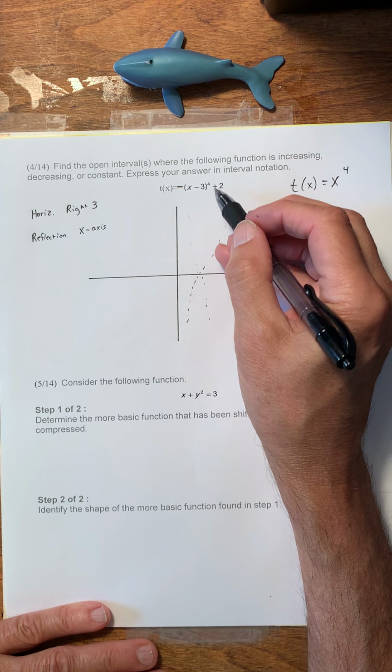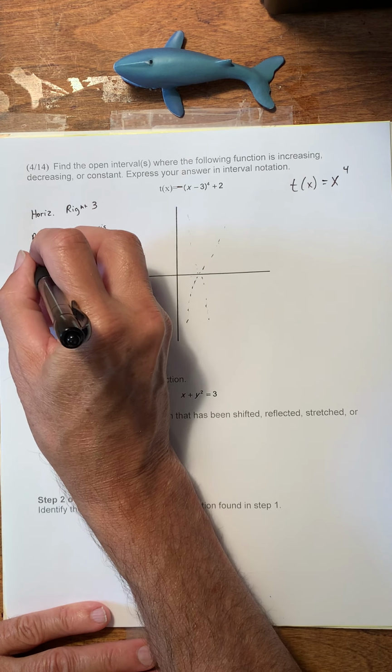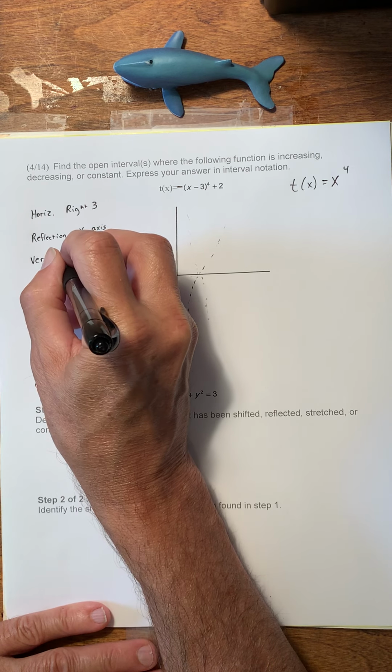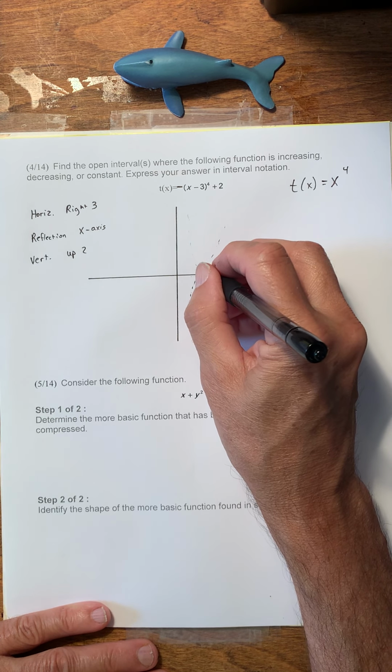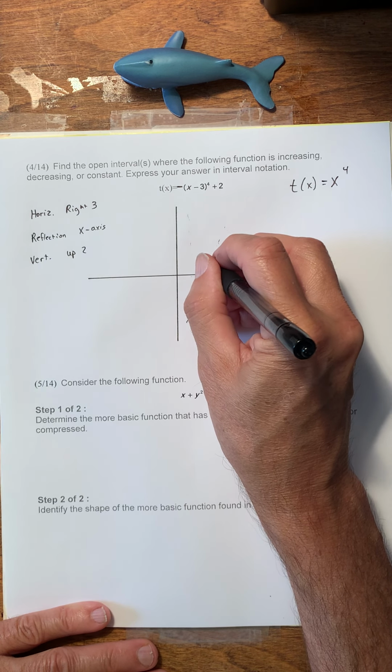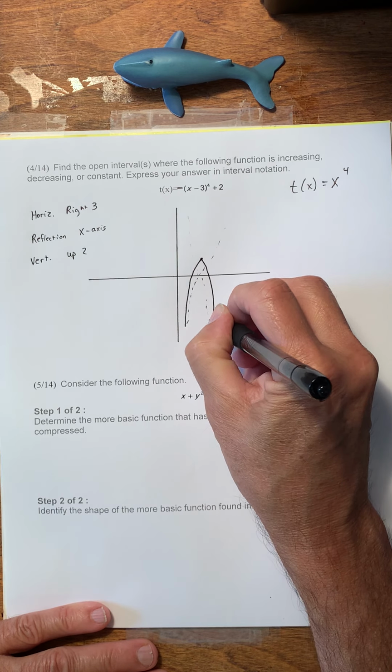Finally, is there a vertical shift? Yes, there is. Up 2. And so the whole graph goes up 2. So here's my final look at what it's going to look like.